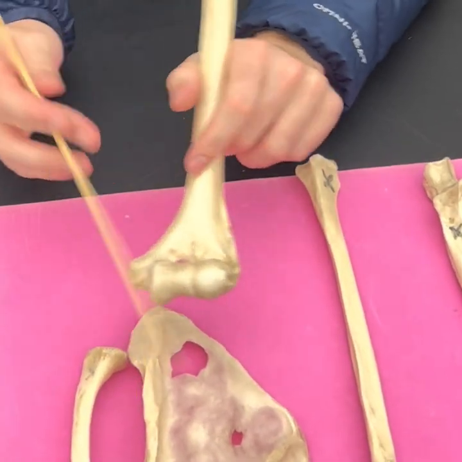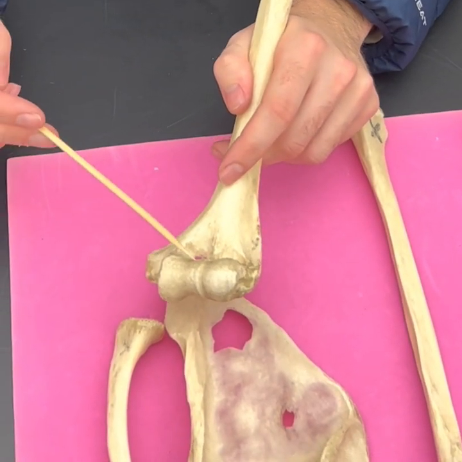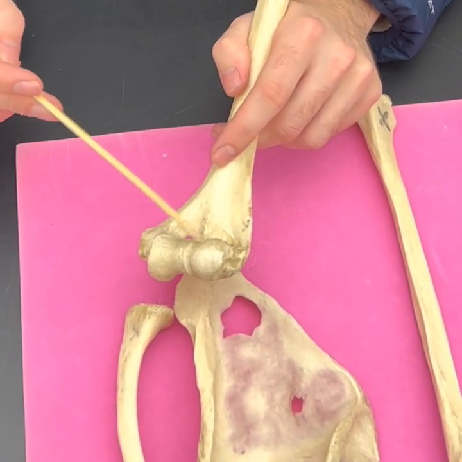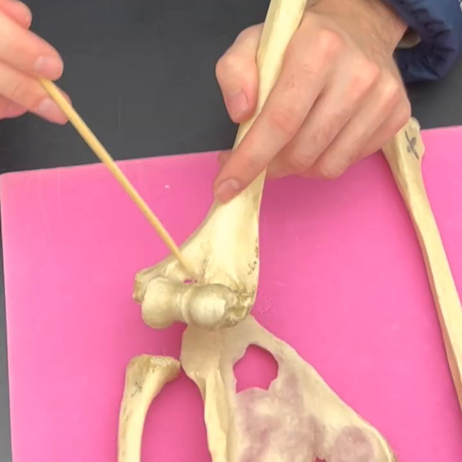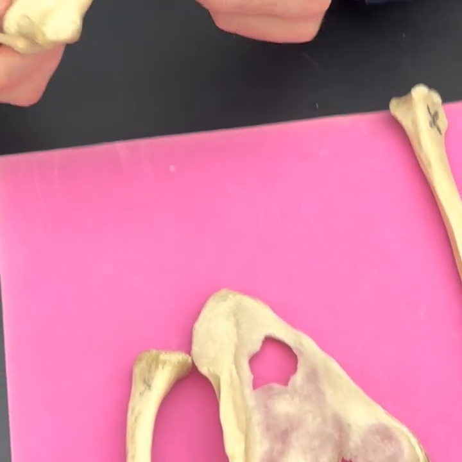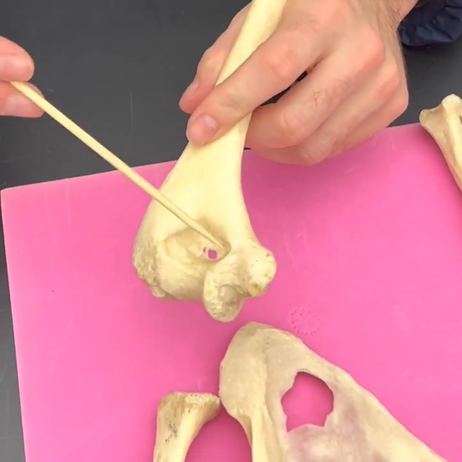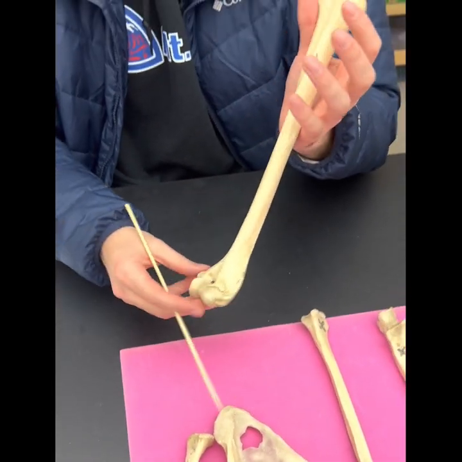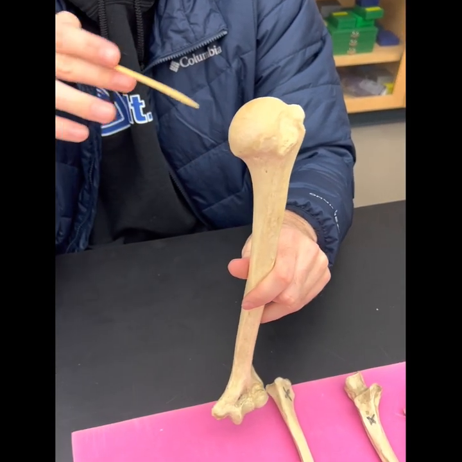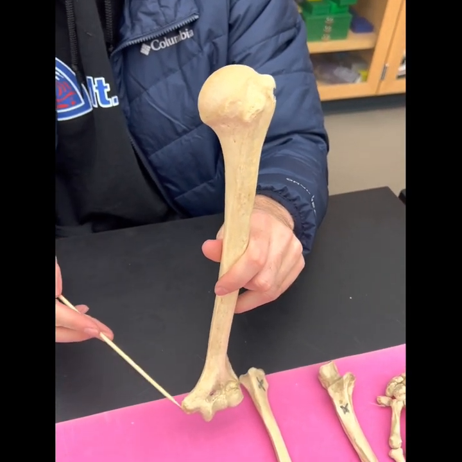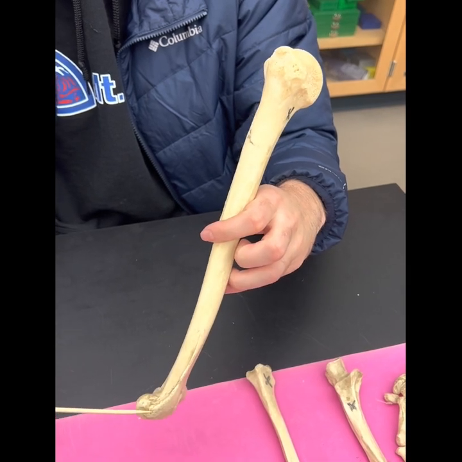Down here, you have your trochlea, your capitulum, which is this round part on the top of the trochlea, your coronoid fossa, and on the back side, you have your olecranon fossa. You identify the epicondyles by finding the head, because the head is always medial. So this would be your medial condyle, and this would be your lateral condyle.